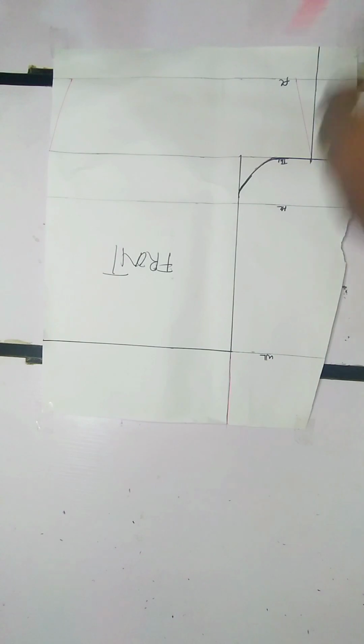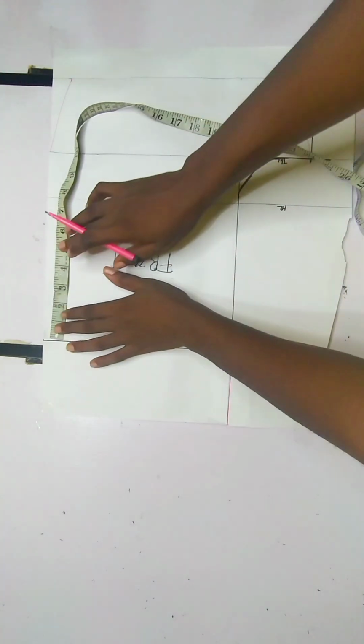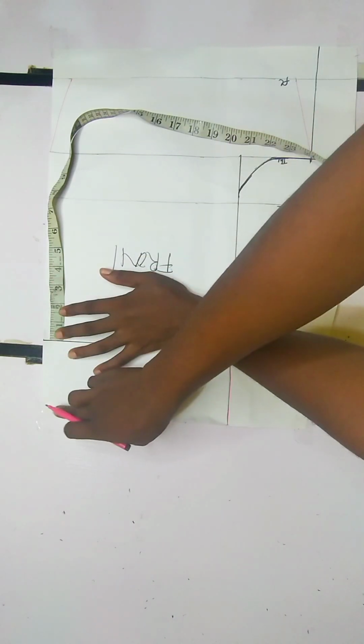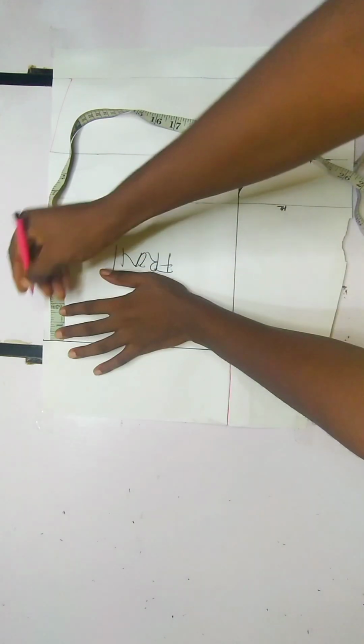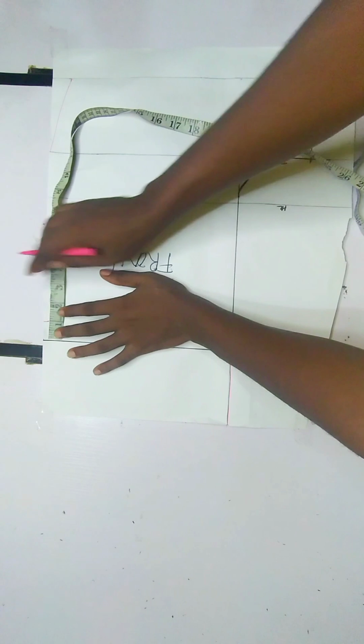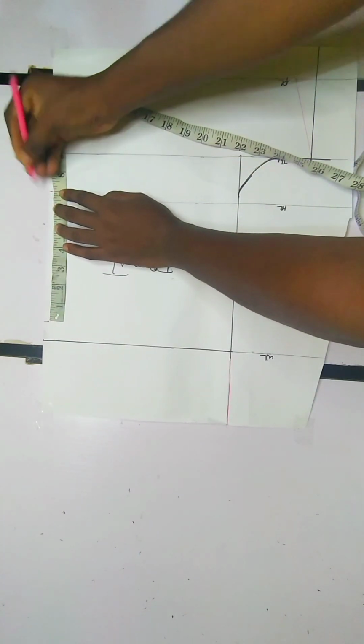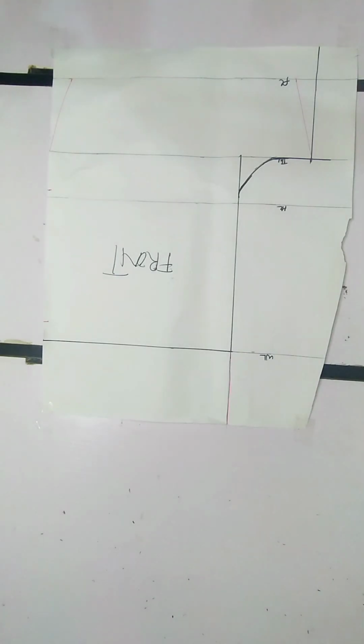Okay, so for the pocket, it depends on the kind of pocket you put in. You can go down from the waistline. Note I'm marking from the waistline, not from the extra we added on the waistline. So just go down by 1 inch, and then from that 1 inch you mark out to 7 inches, which is the standard measurement for adult pants.